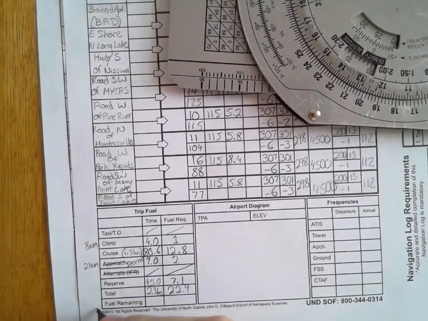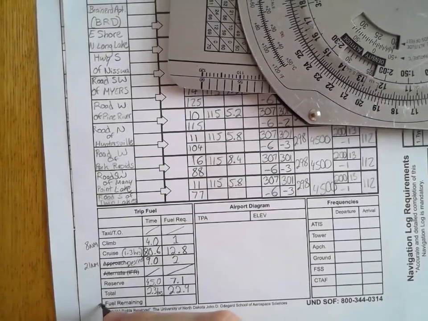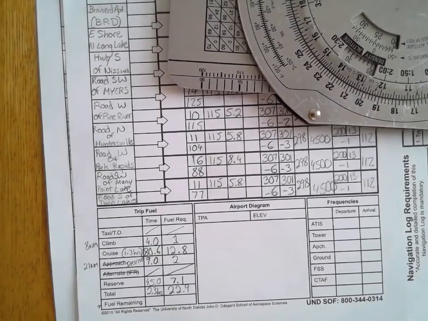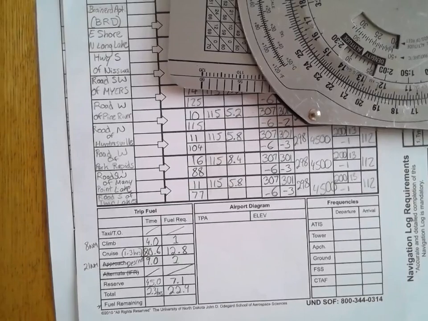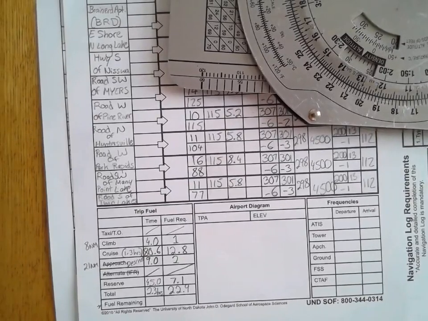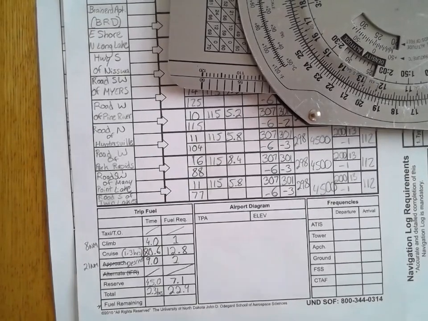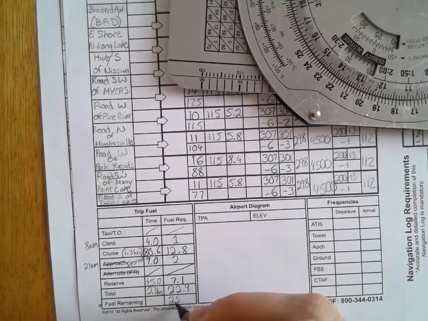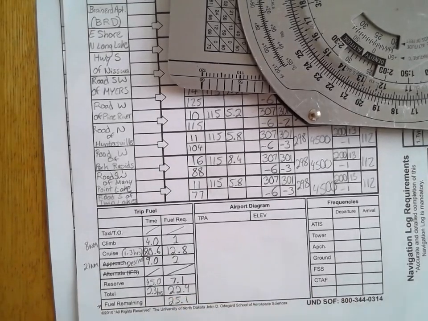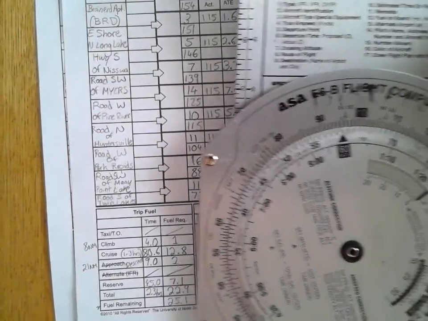Now, the fuel remaining, that's going to depend on how much fuel you have in the airplane at your point of departure. If we assume that there's full fuel on the airplane, that would be 48 gallons of usable fuel. So if we take 48 minus 22.9, that would leave us with 25.1 gallons remaining in the airplane. Again, 48 gallons of fuel at 9.5 gallons per hour.